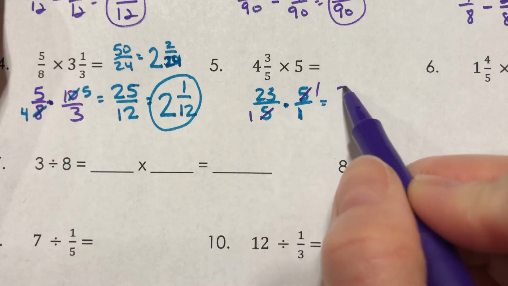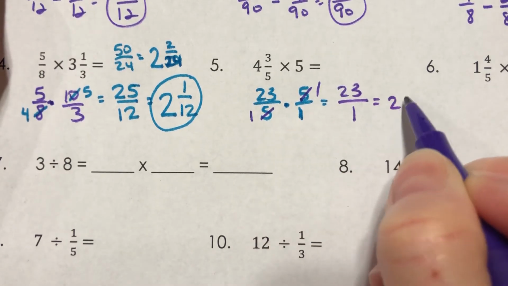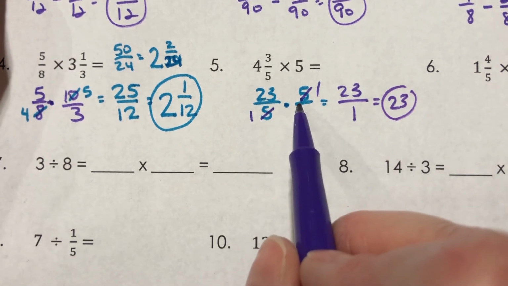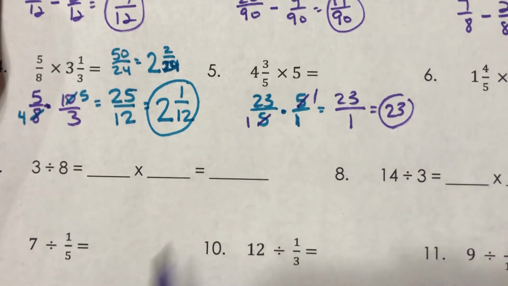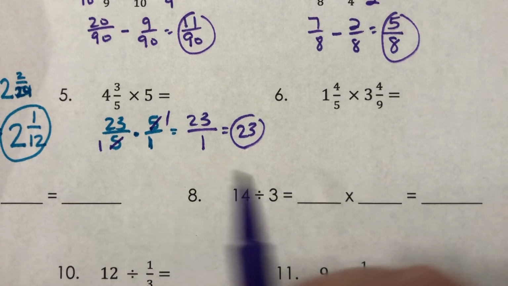So we're left with 23 times 1, which is 23, and 1 times 1, which is 1, and you just get a plain old 23. You could have multiplied the 23 by 5 and then divided that by 5, and you would get 23 in the end. But if you can cross simplify beforehand, you can take some of those extra steps out.